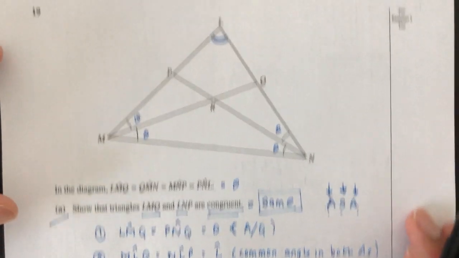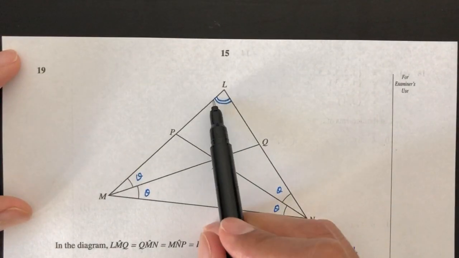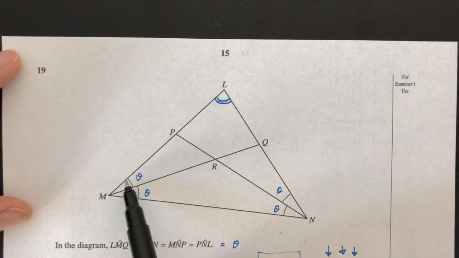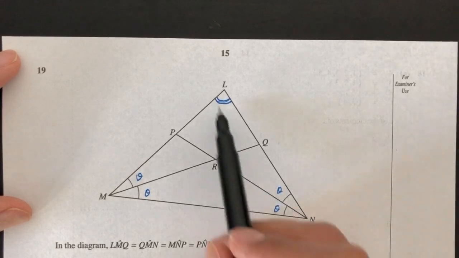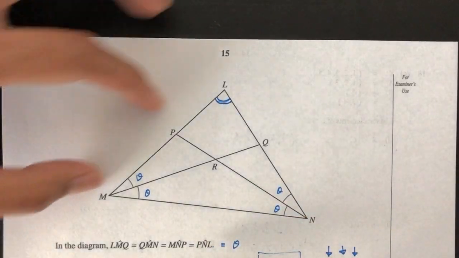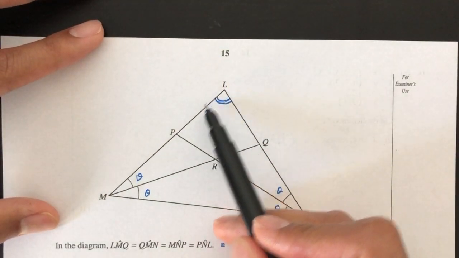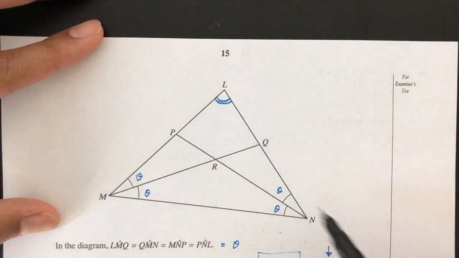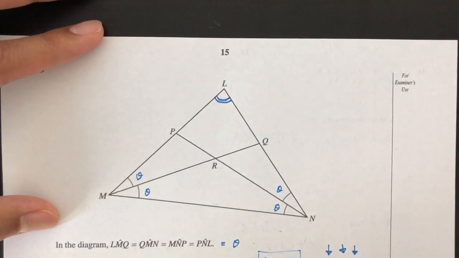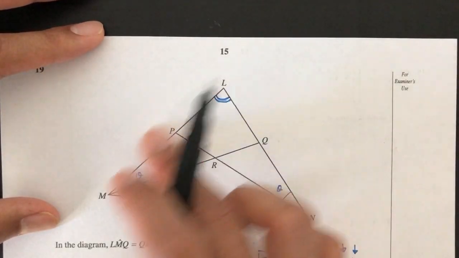So now, as you can see, here we have this angle and this angle. Here we have this angle and this angle are the same. So corresponding angles are the same. So we just have to prove that this side is equal to this side for them to be congruent. So how can I prove that this and this are equal?